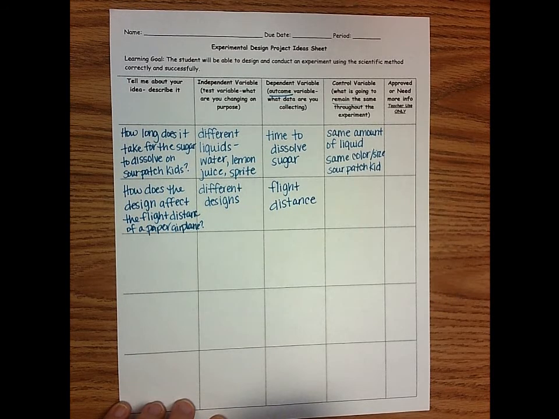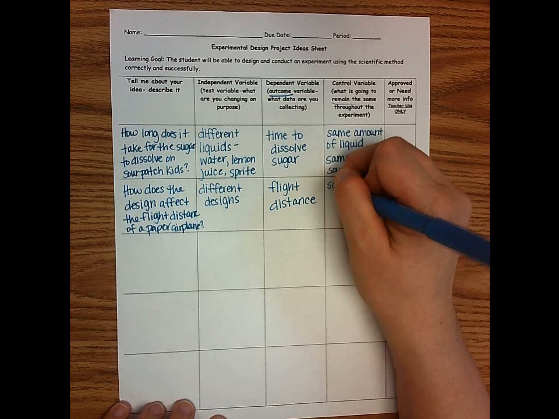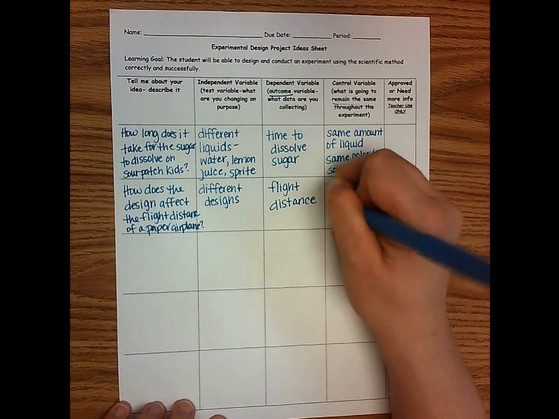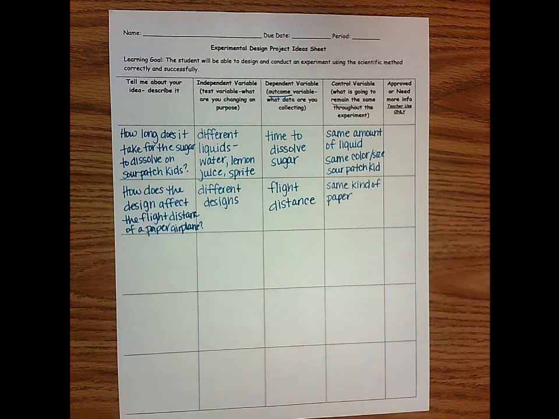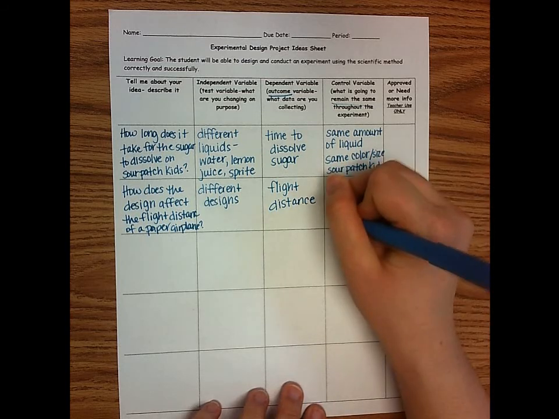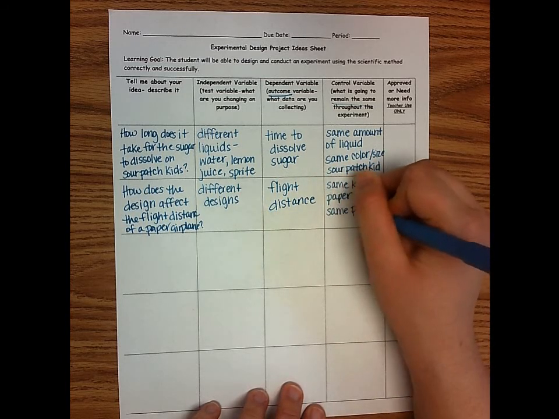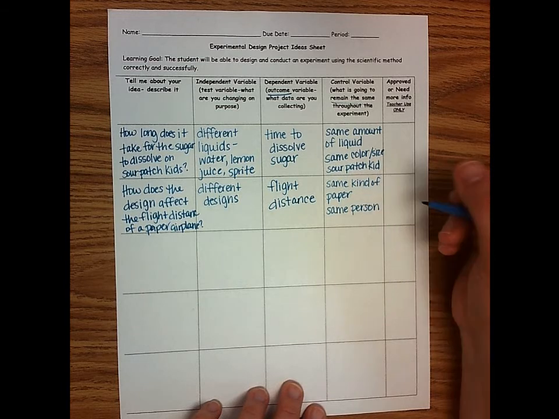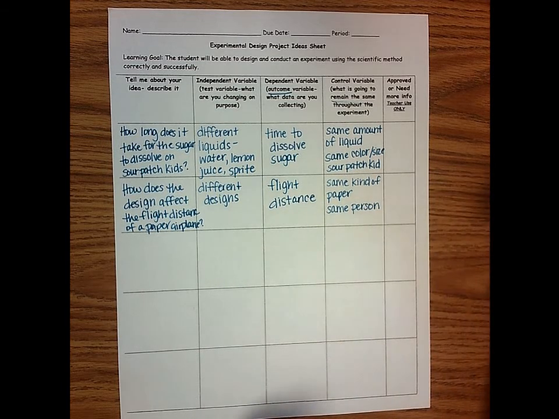And then what's going to remain the same is you're going to use the same kind of paper. So you couldn't use construction paper and copy paper, but then also have different designs. So the only thing that would be set up differently is your independent variable. Same kind of paper, same person that's going to throw it. You don't want to have different people because everyone throws differently. Now that one gets kind of tricky, and if you're doing it, you want to make sure you're throwing it the same way every time.